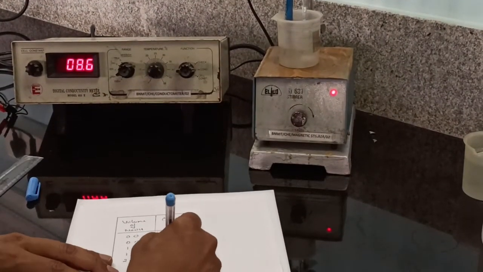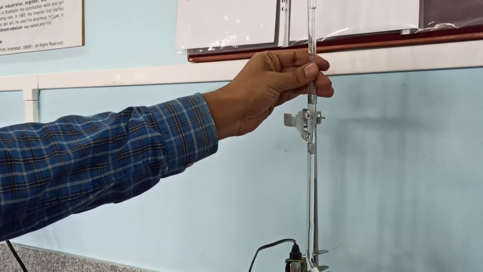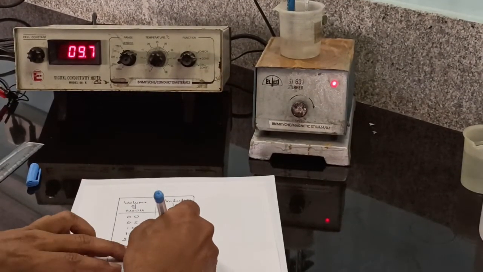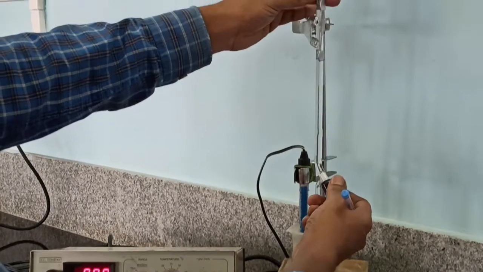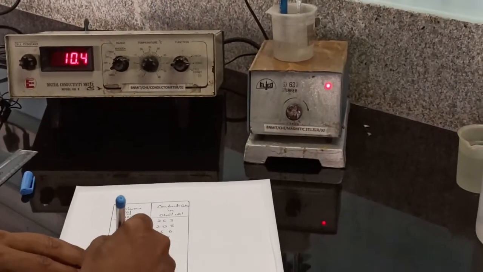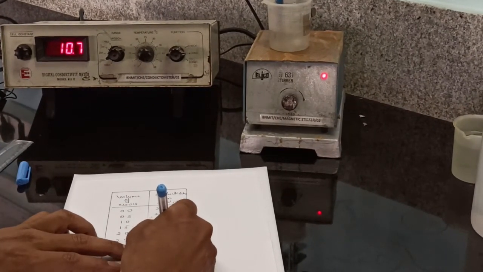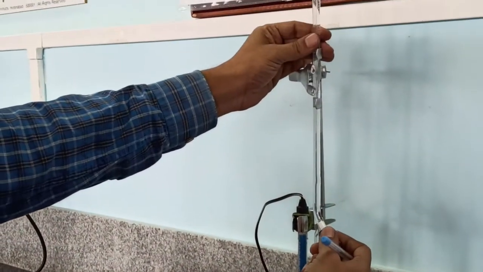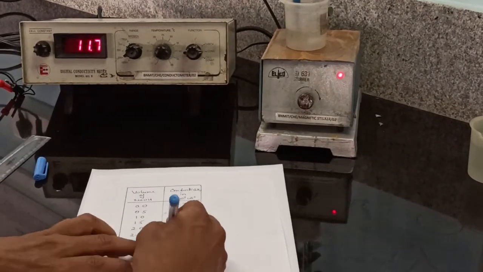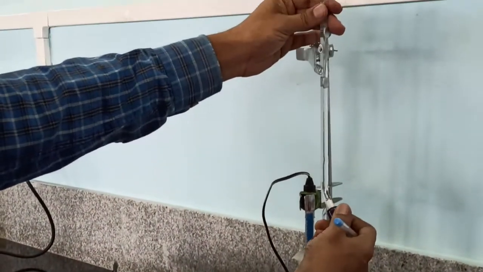At 2, conductivity is 8.6. At 2.5, conductivity is 9.7. At 3, conductivity is 10.7. At 3.5, conductivity is 11.7.